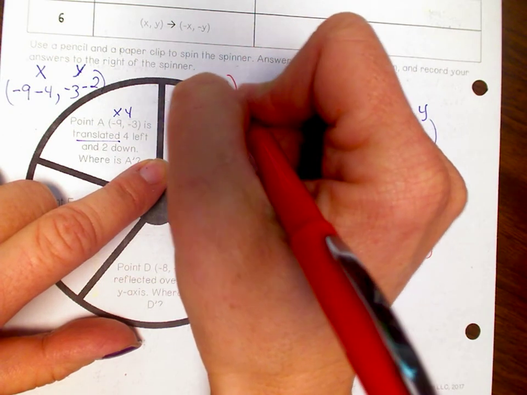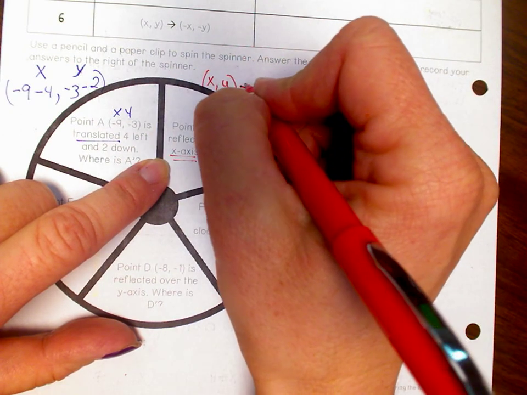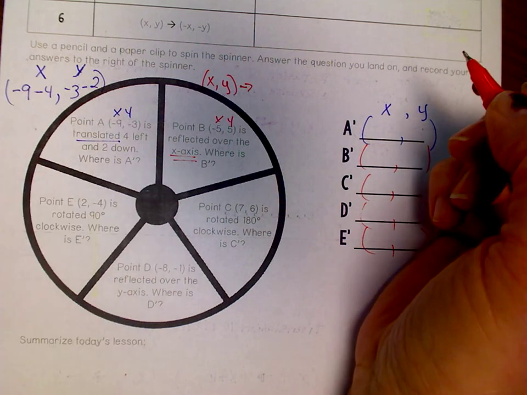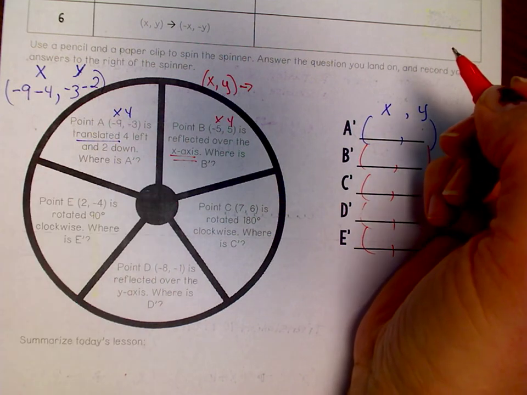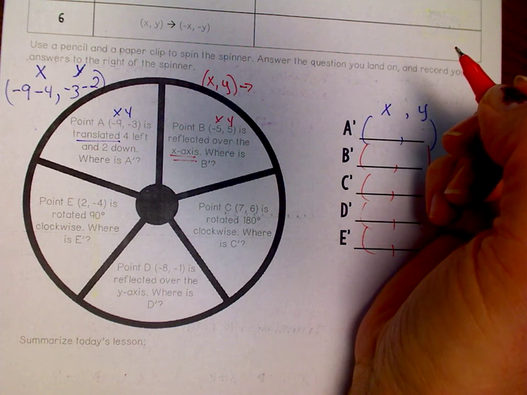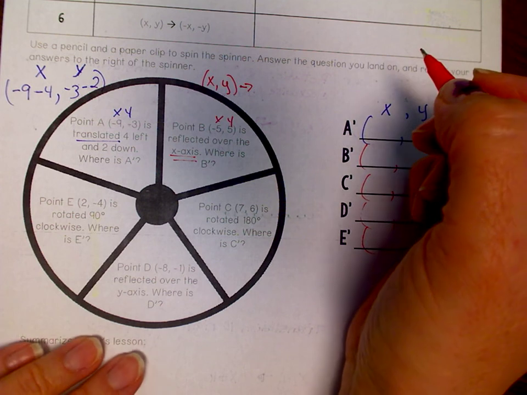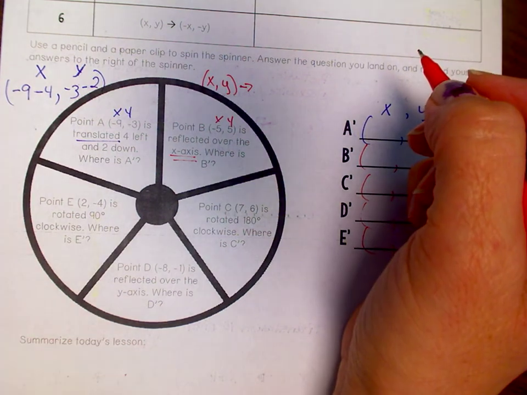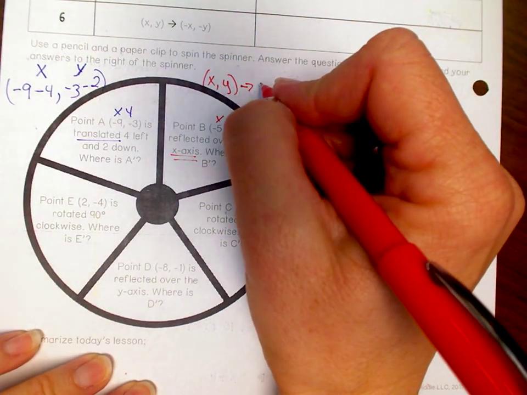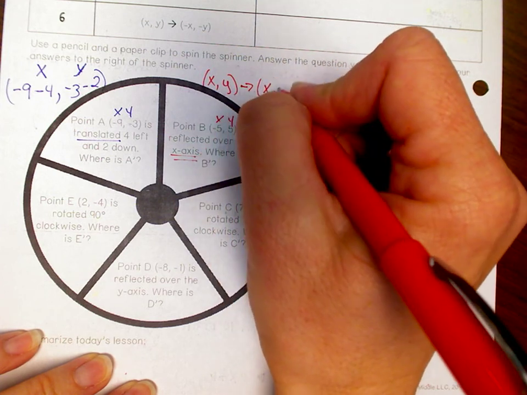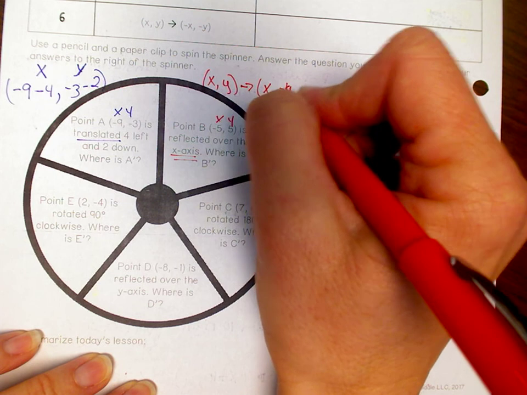X, y becomes, when it's reflected over the x-axis, your y goes negative. So it's going to be x, negative y.